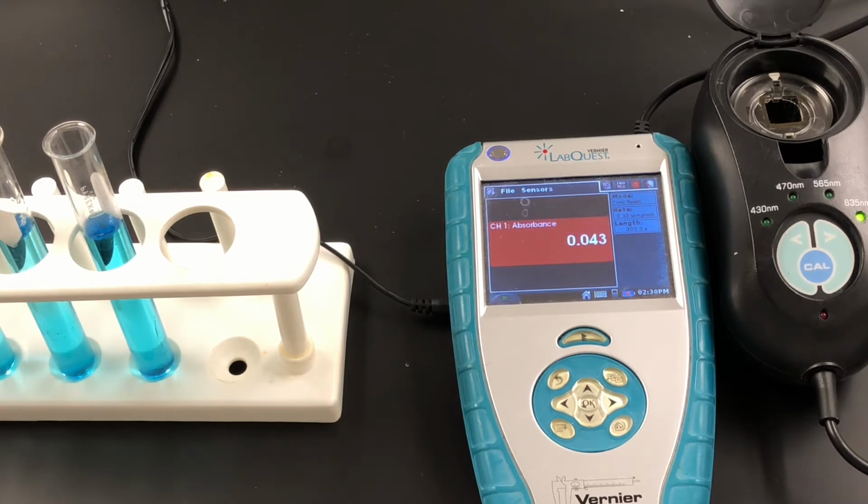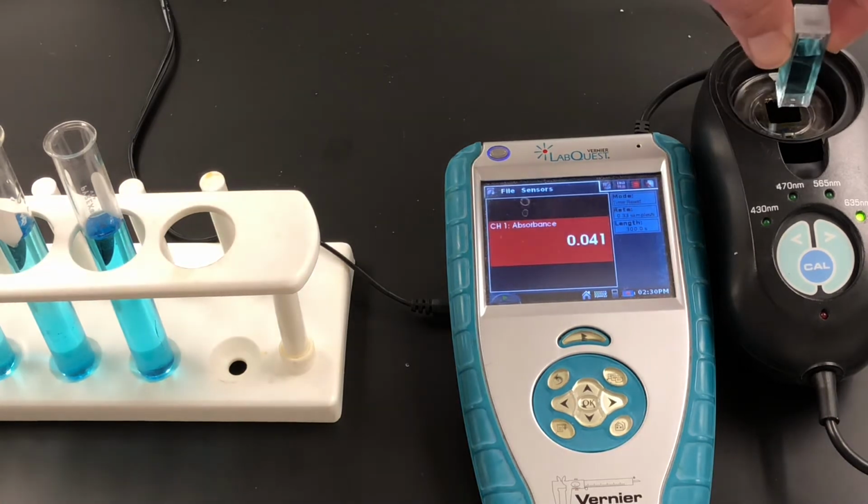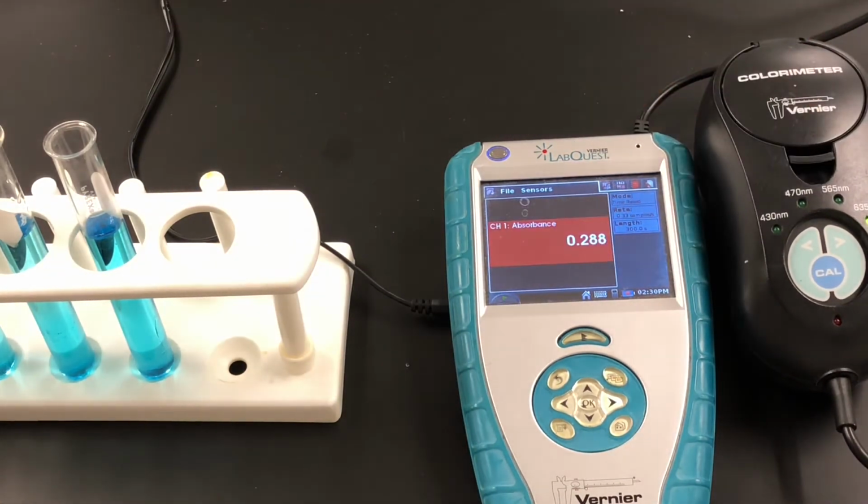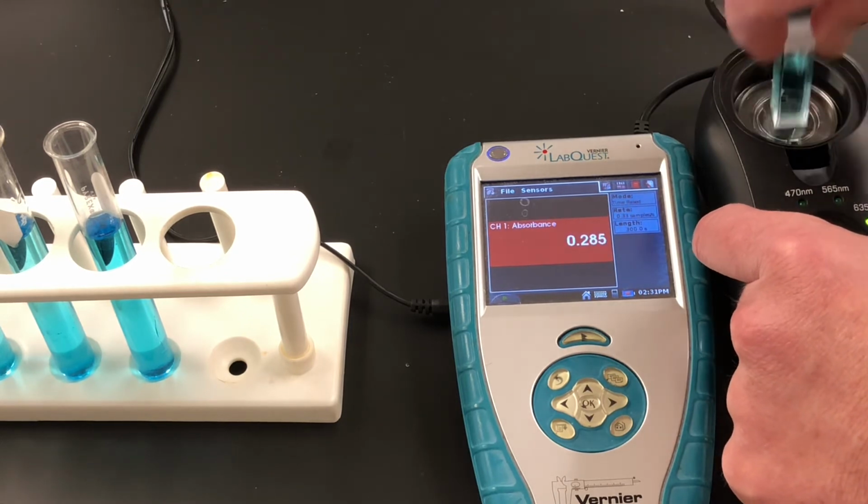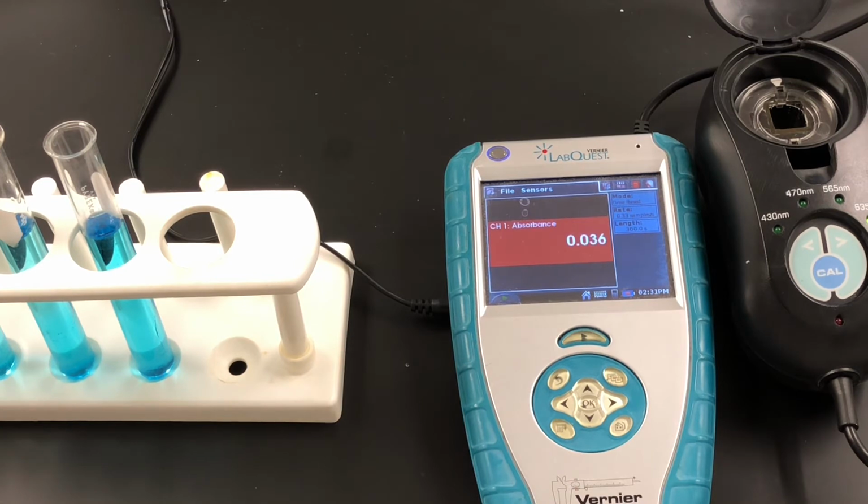So that way it's removed any of the previous one that might have messed up the sample at all. So we are on sample 3 now.